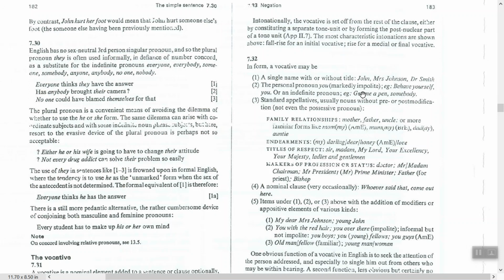Markedly impolite. Usually it is impolite. Behave yourself, you. Or indefinite pronoun. Give me a pen, somebody. You see here? Standard ablatives, usually nouns without pre or post modification, not even the possessive pronoun. Then we have family relationships: mother, father, uncle, mommy, daddy, auntie. Endearments like my darling, dear, honey, love, title of respect, sir, madam, etc.